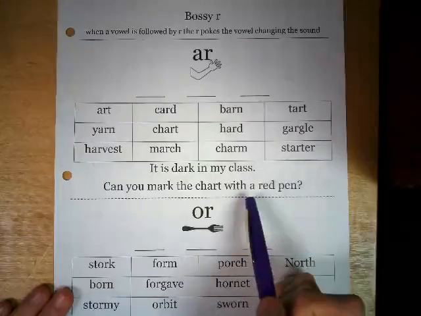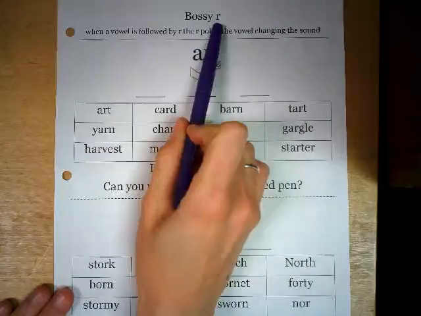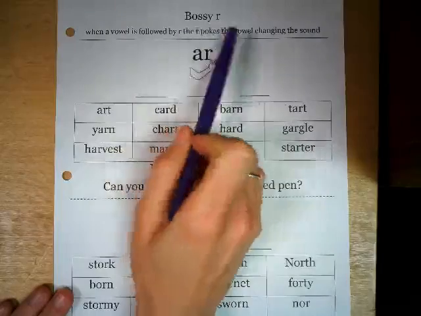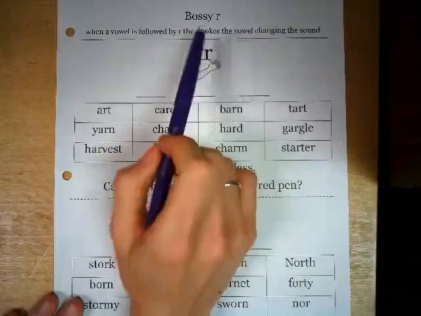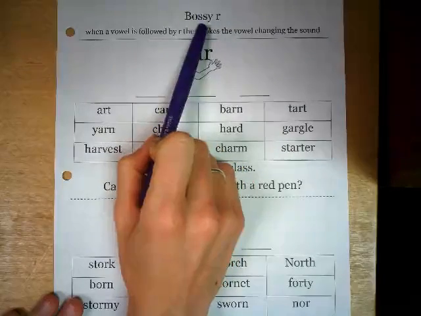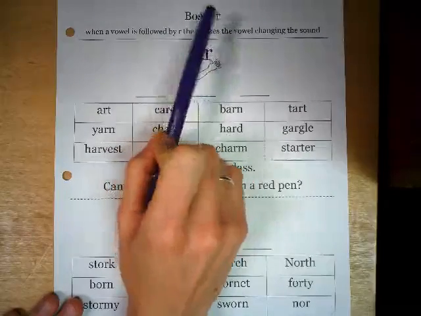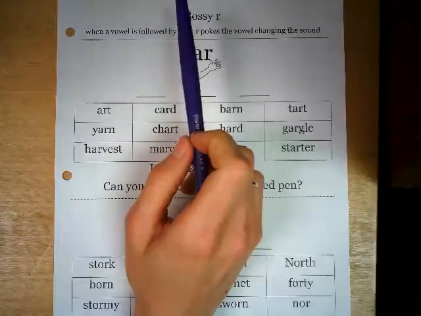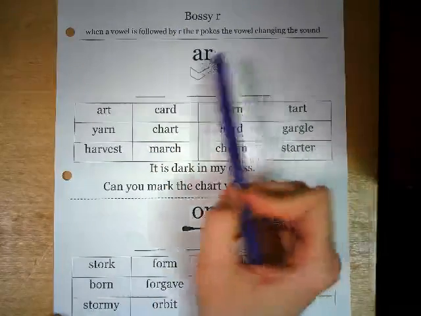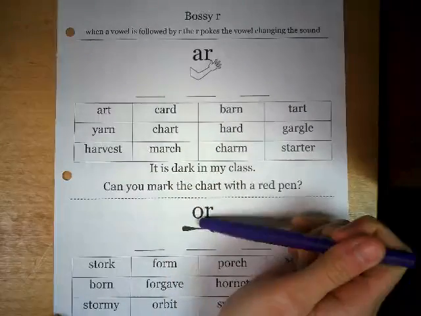Okay, we are learning a new syllable type, bossy R. So far we have learned open syllables, closed syllables, and magic E syllables, and now we're moving on to bossy R. That R is so bossy because when R is connected to a vowel, they make a new sound. So this week we're only focusing on AR and OR.